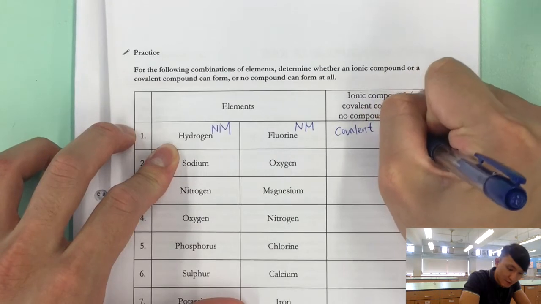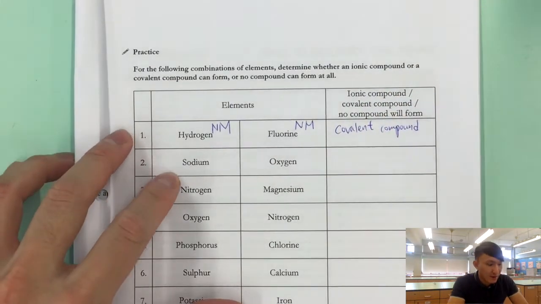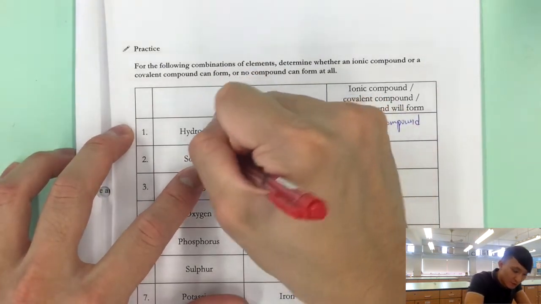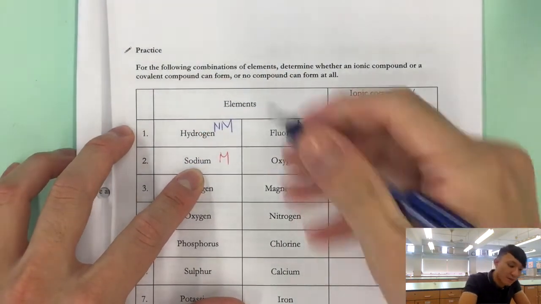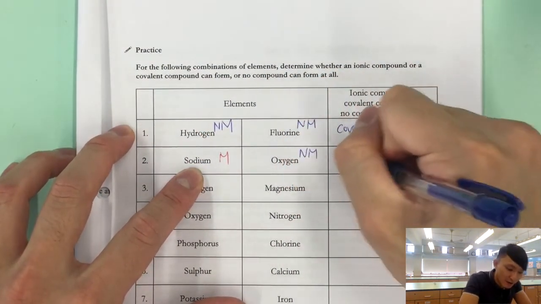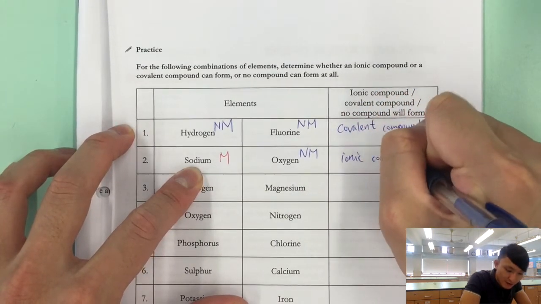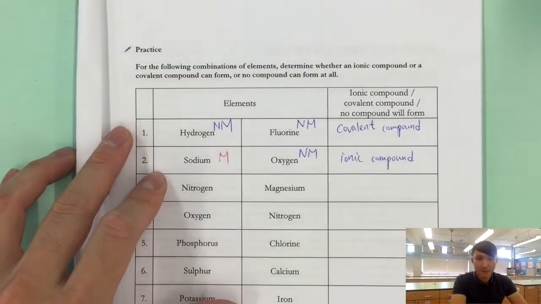Covalent compound. Okay? Down here, sodium is a metal. Oxygen is a non-metal. So you can tell they form ionic compound. Okay? Just like that. Alright?